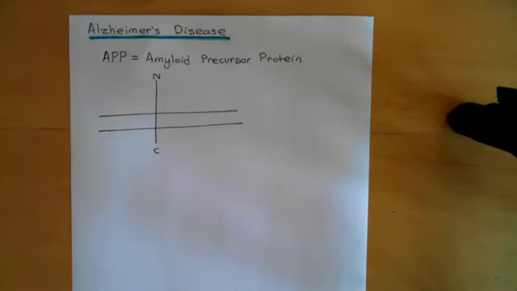Now, part of the physiology of amyloid precursor protein seems to be that it is a protein that is cut up to make other things. So it seems to be a protein that we make in order to process it into other things. Now let me explain what we think is the normal physiological way that amyloid precursor protein is processed, and then I'll show you what seems to happen in Alzheimer's disease to cause the formation of the amyloid plaques within the brain.